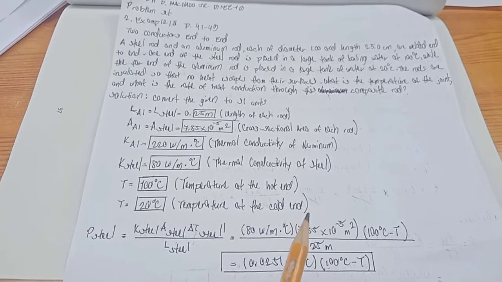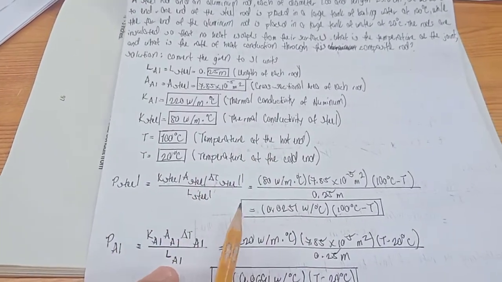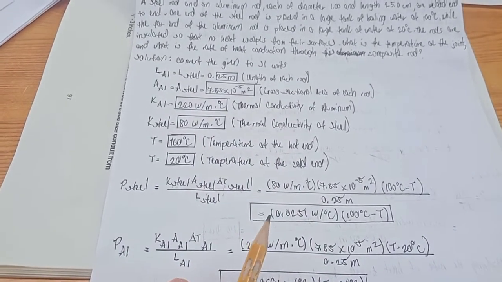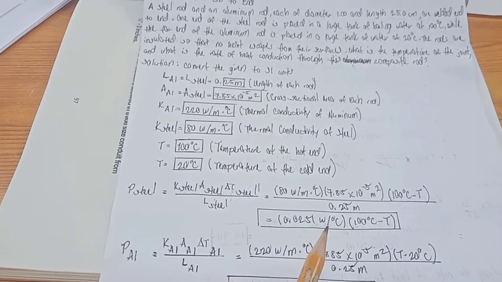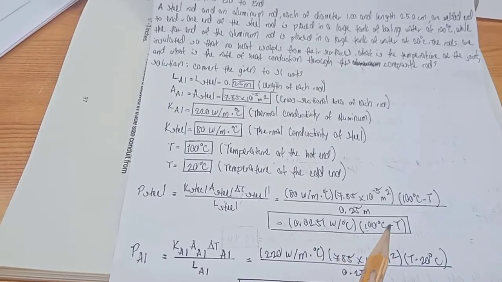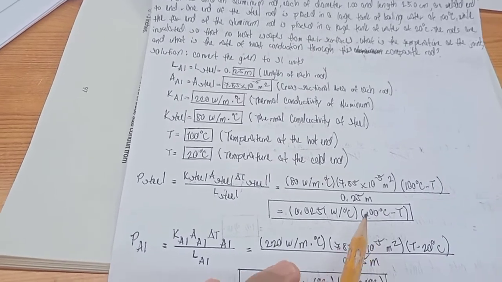So we're going to substitute. So this is the answer for P steel: 0.0251 watts per degree Celsius times 100 degrees Celsius minus T.